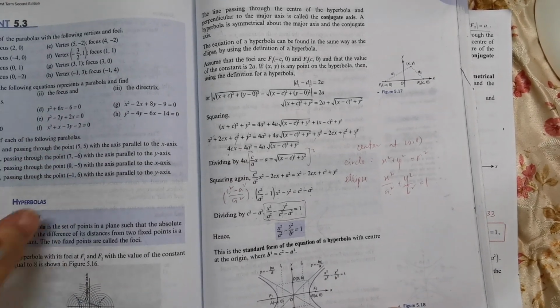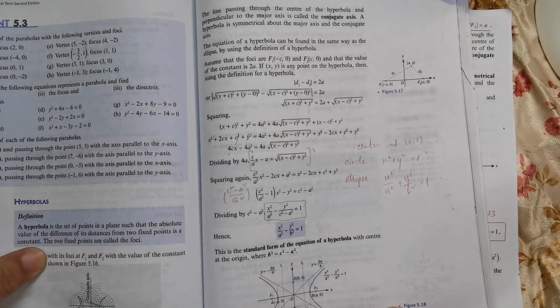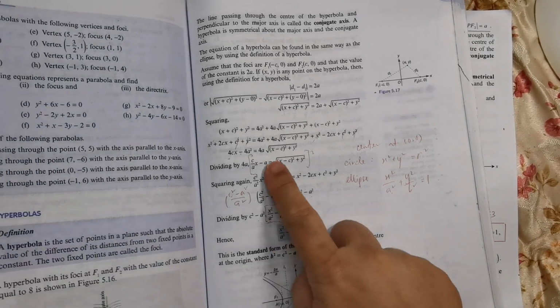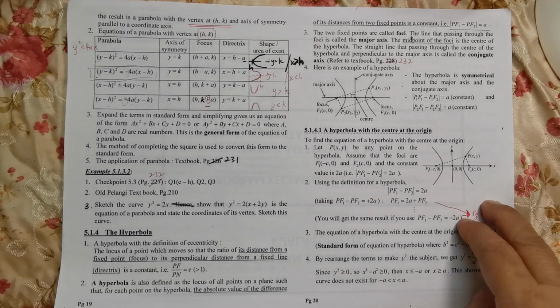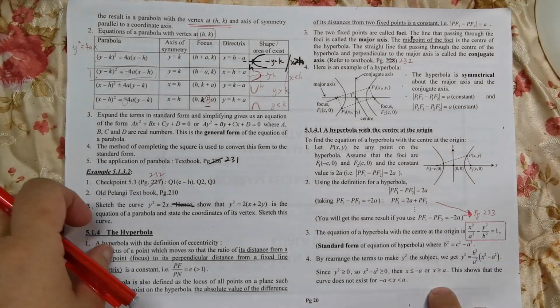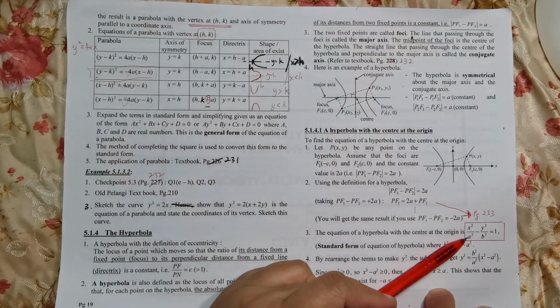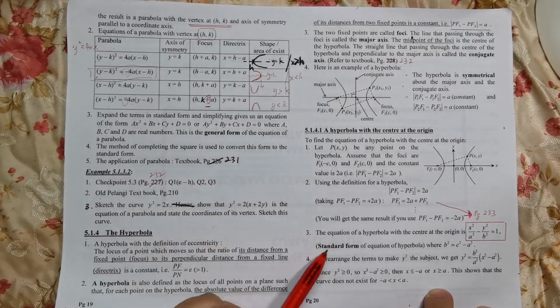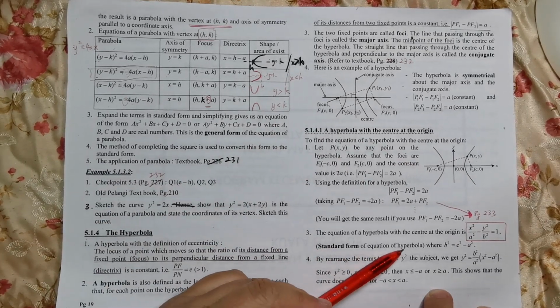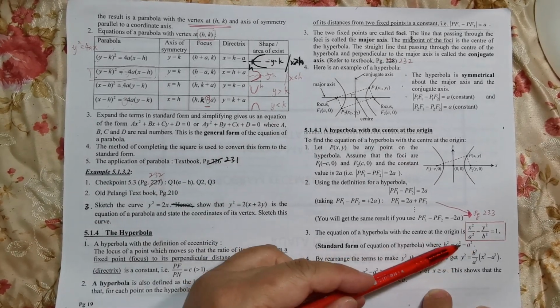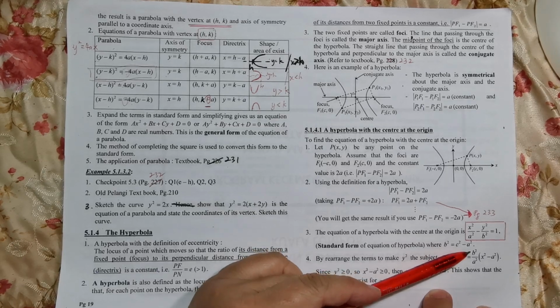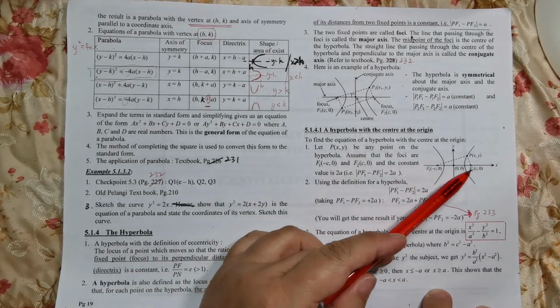You can refer to your textbook, page 233, to see all this solution. So this is how we get this equation. This is the standard form of the equation of the hyperbola, where b squared is c squared minus a squared. Where is the c? c is this one, the focus.